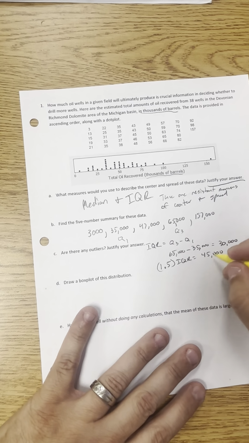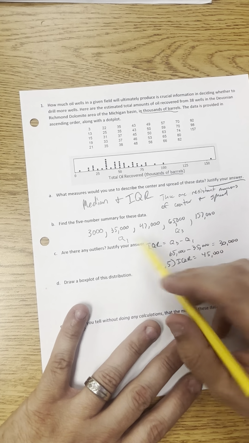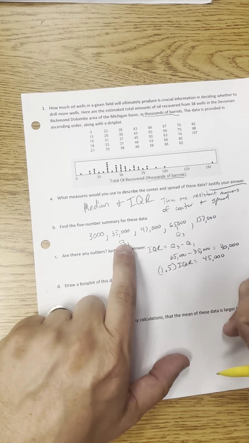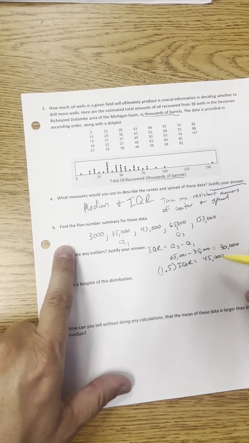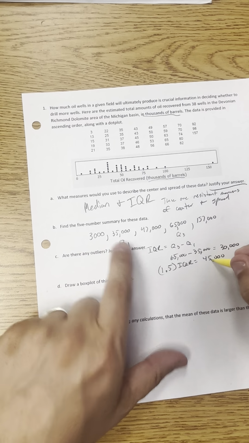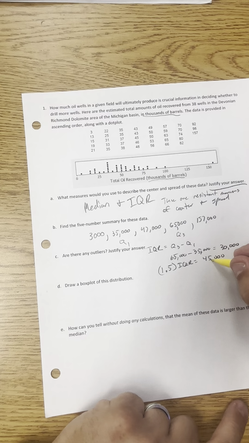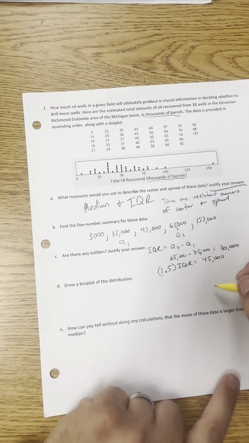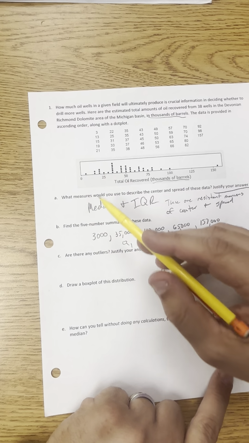Now from this 1.5 IQR, I go to Q1 and I move to the left, or subtract 1.5 IQR, which is 45,000. 35,000 minus 45,000 is negative 10,000. That doesn't make any sense. What does that mean? There are no small outliers. No matter how ridiculous of a number you get, if it's not going to be less than 0, it's not an outlier.